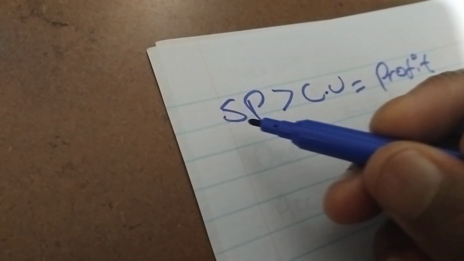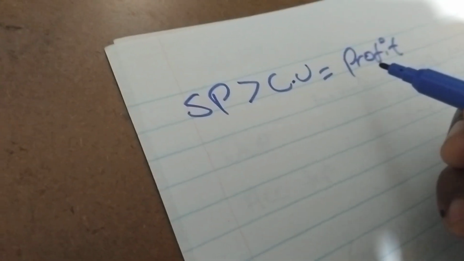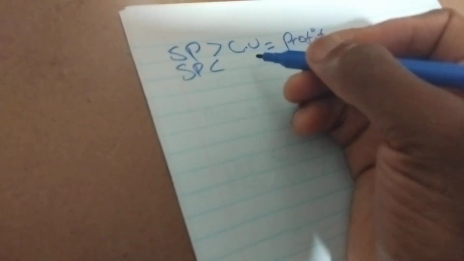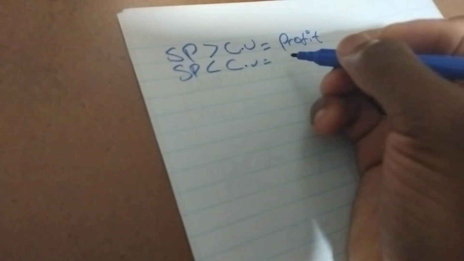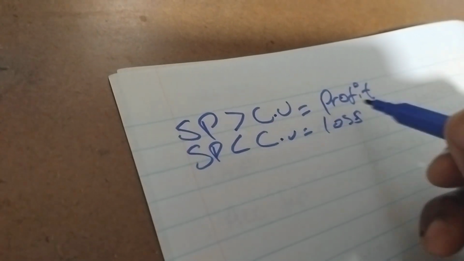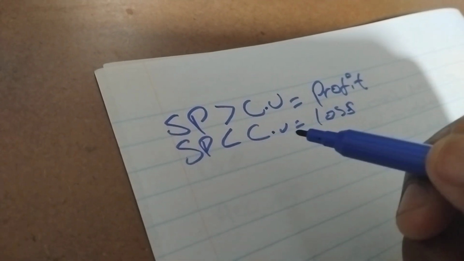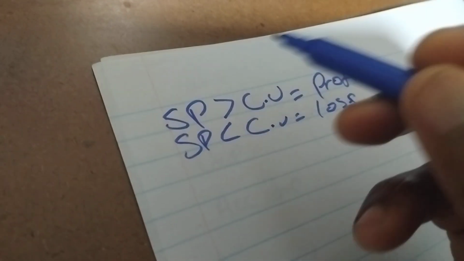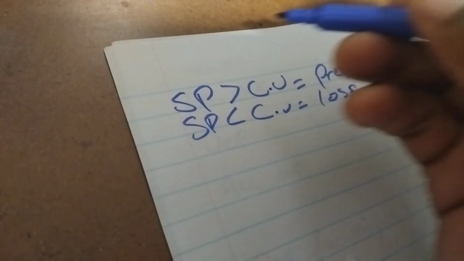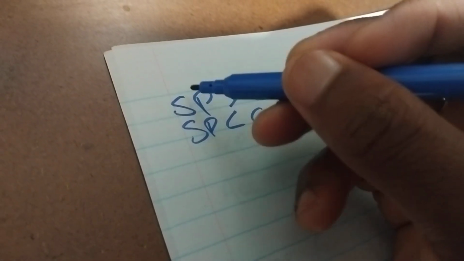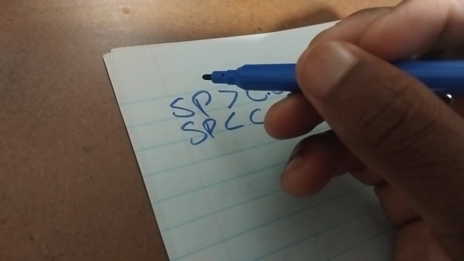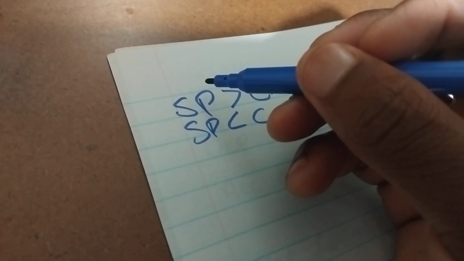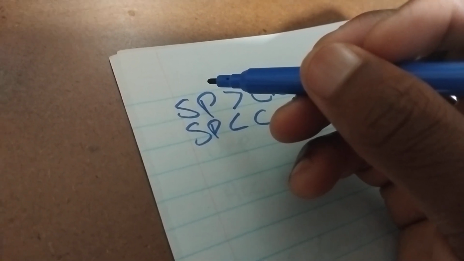If your selling price is less than carrying value, you have a loss. So selling price must be greater than carrying value to get profit, and less than carrying value to get loss. Your selling price must always be high to get your profit.